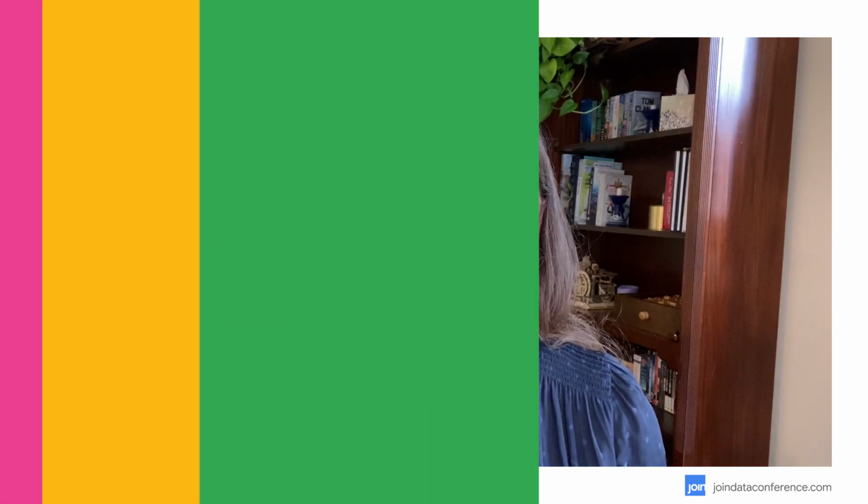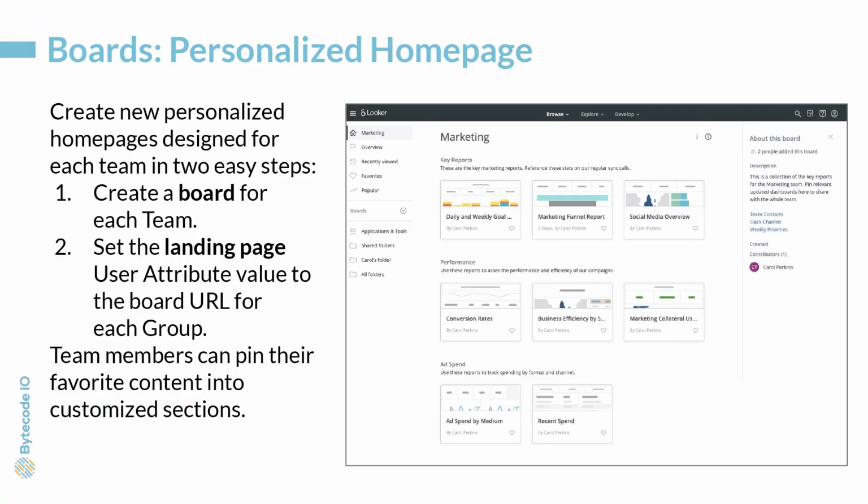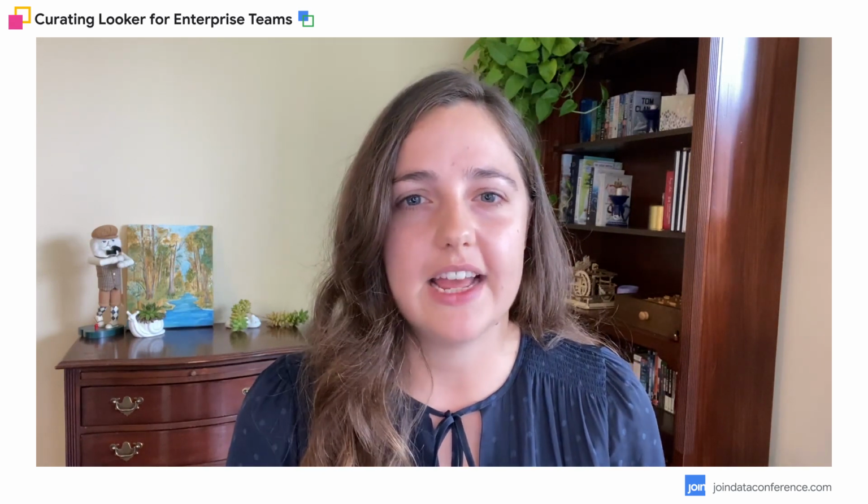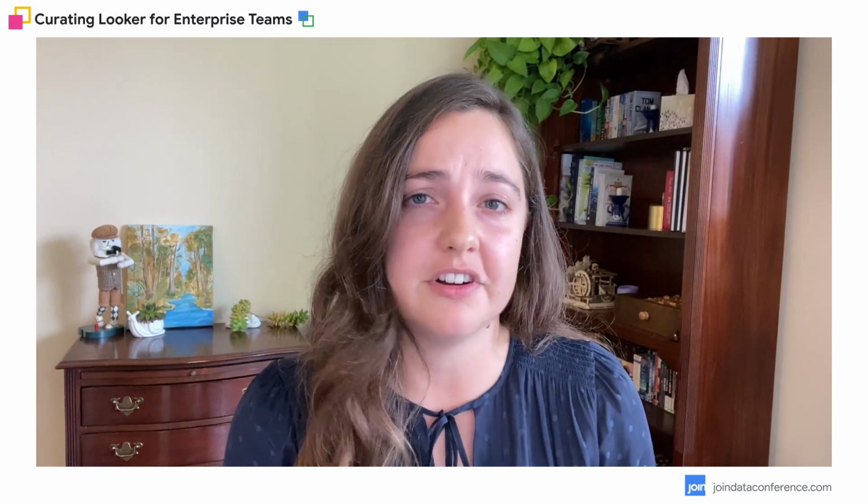The first change, and I think the quickest change to make, is to create a board for each team and to set it as the home page. Using boards allows you to deliver context-driven analytics, so your team has a landing page with the data and insights that are important for their day-to-day.